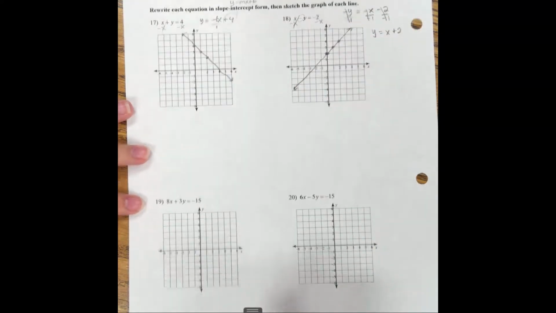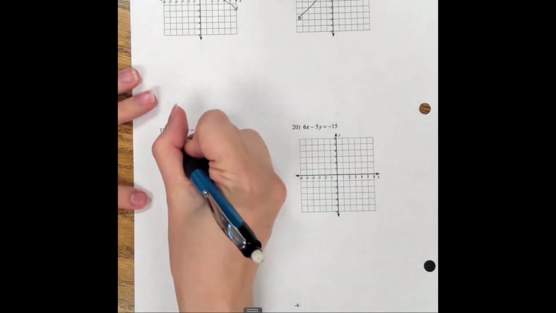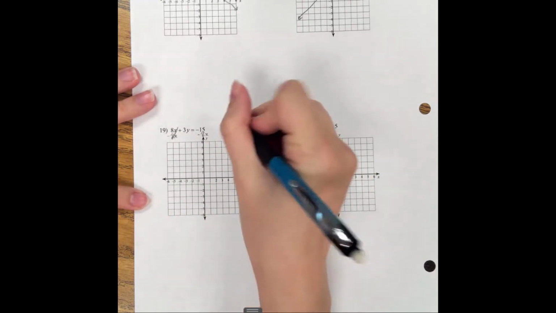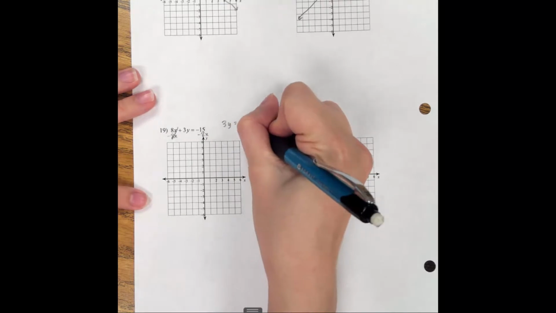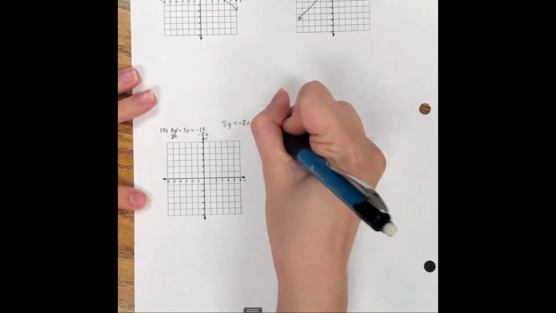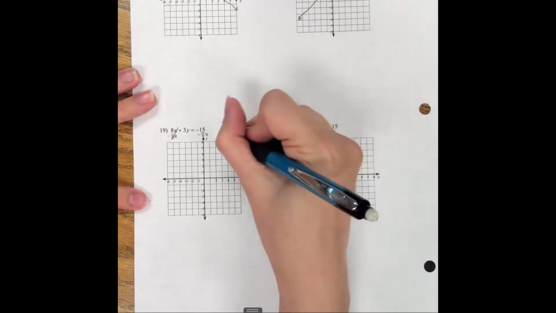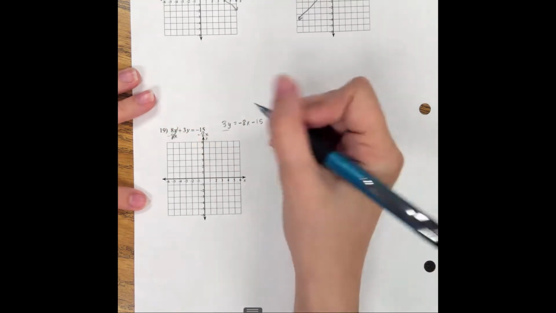And the last 2 are a little trickier. We've got more numbers. We're going to start off by moving the x. So I'm going to subtract the 8x. When we subtract 8x from both sides, that means that it's now a negative 8x whenever it's on the right. It doesn't switch back to being positive. We subtracted it, so now it's negative. And the 15 is negative because it was always negative.